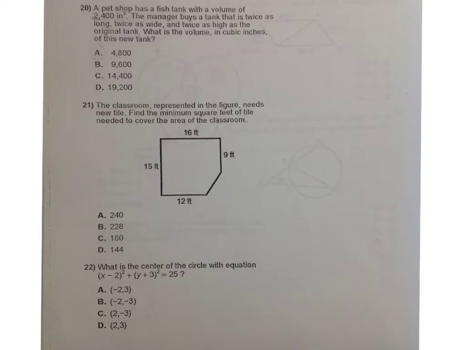22. What is the center of the circle with equation (x - 2)² + (y + 3)² = 25? What is the center of the circle with this equation?